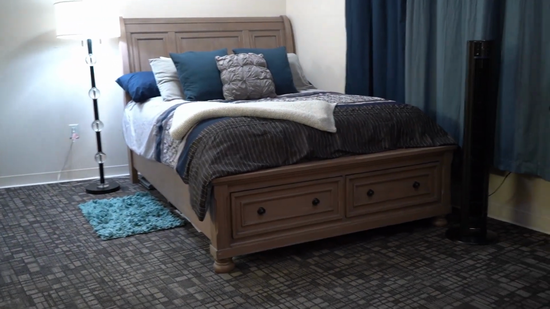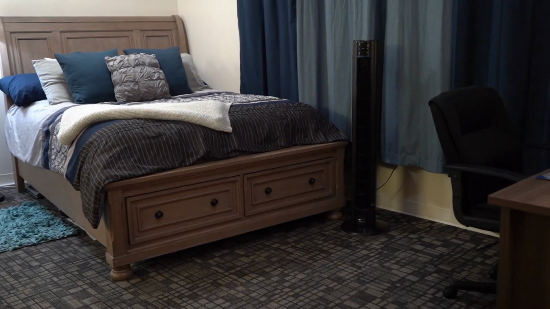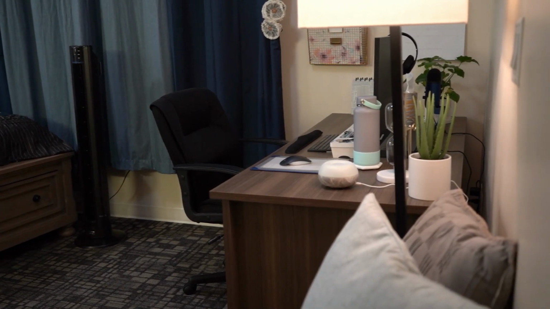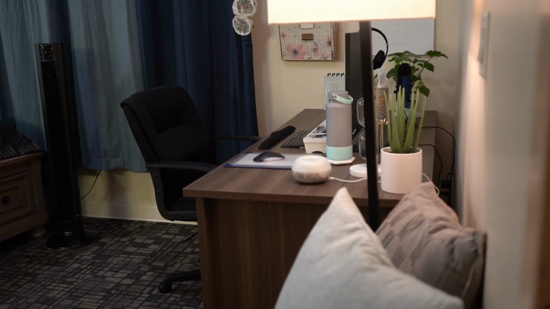Building habits like making your bed every morning encourages you to start your day off right and feel in control. Also, having a tidy room allows you to get work done when you need to.